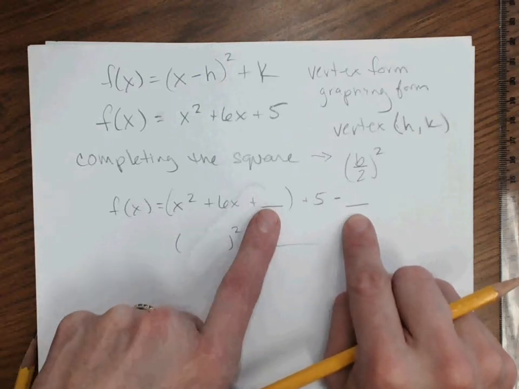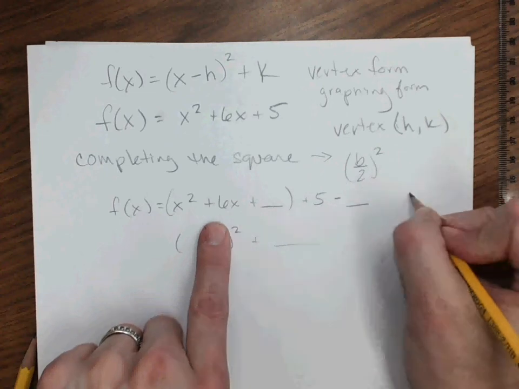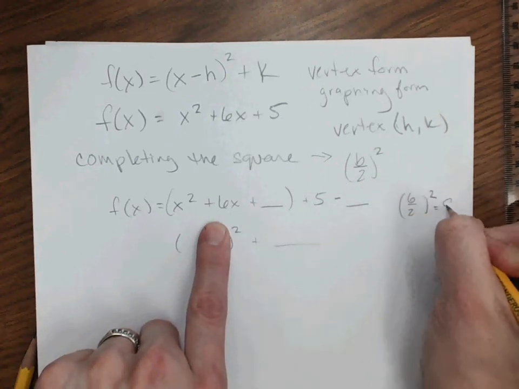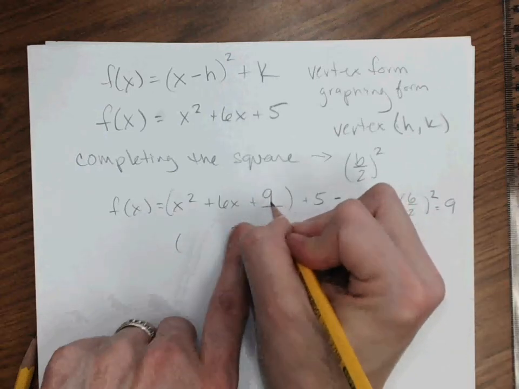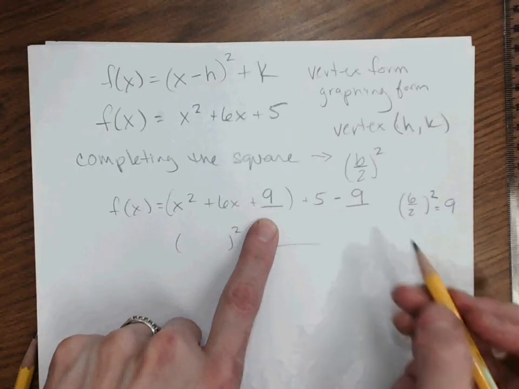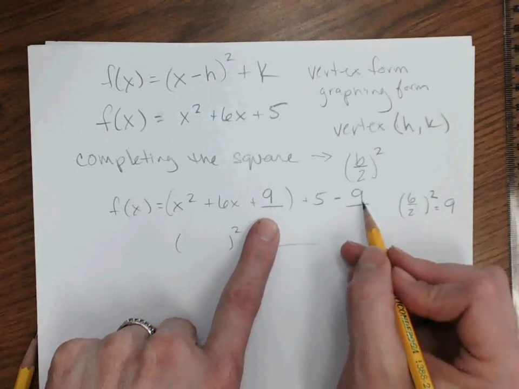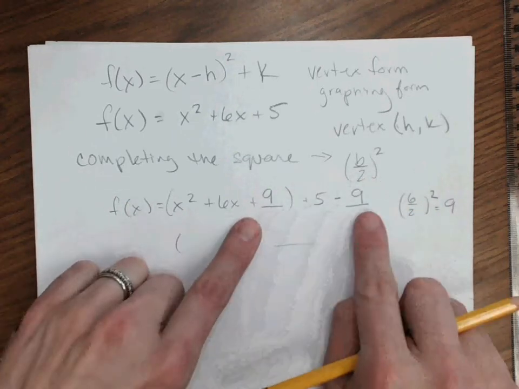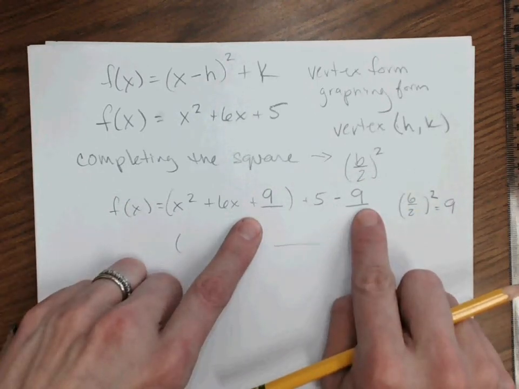Right? In this case, I'm going to have 6 divided by 2 and then squared. That's going to give me 9. If I add a 9 here, but then I take it away again, I haven't actually changed my function at all. It's the same function. I'm just rewriting it in a different form. So I'm completing the square here, and whatever I've added, I'm going to go ahead and subtract it away.